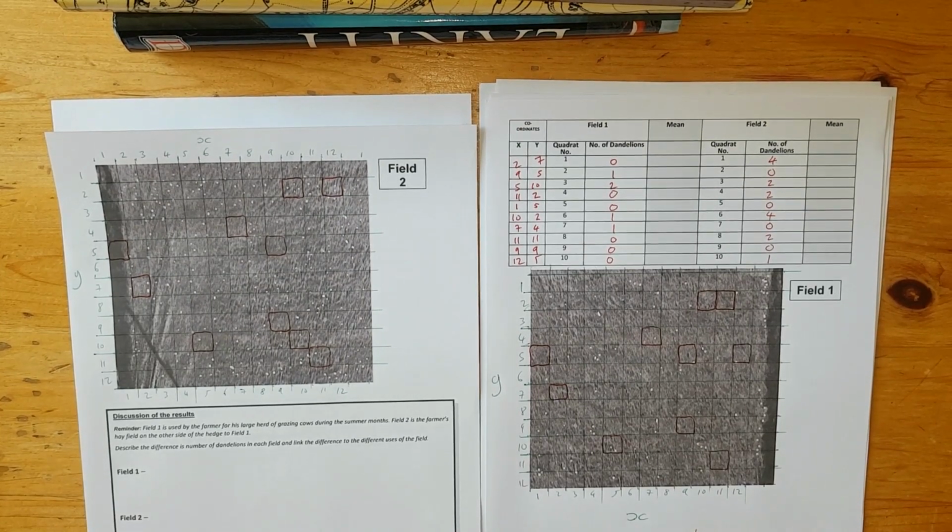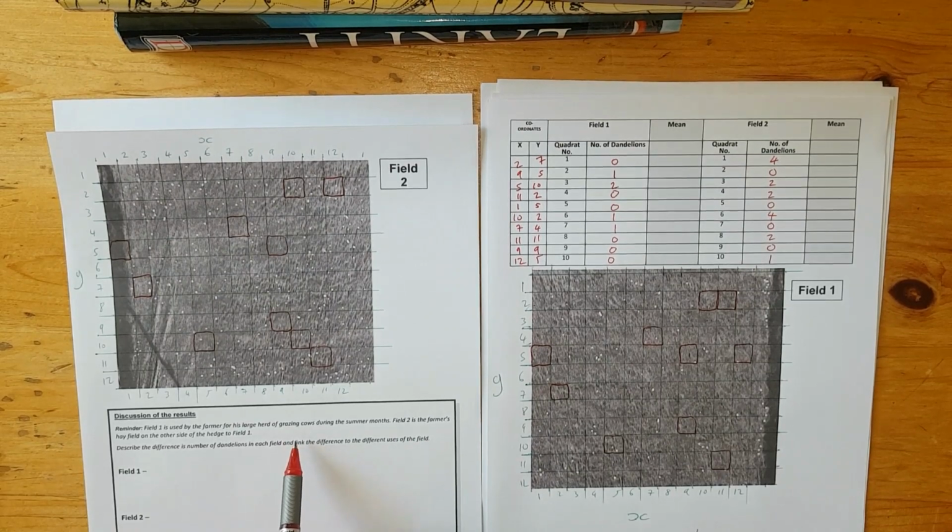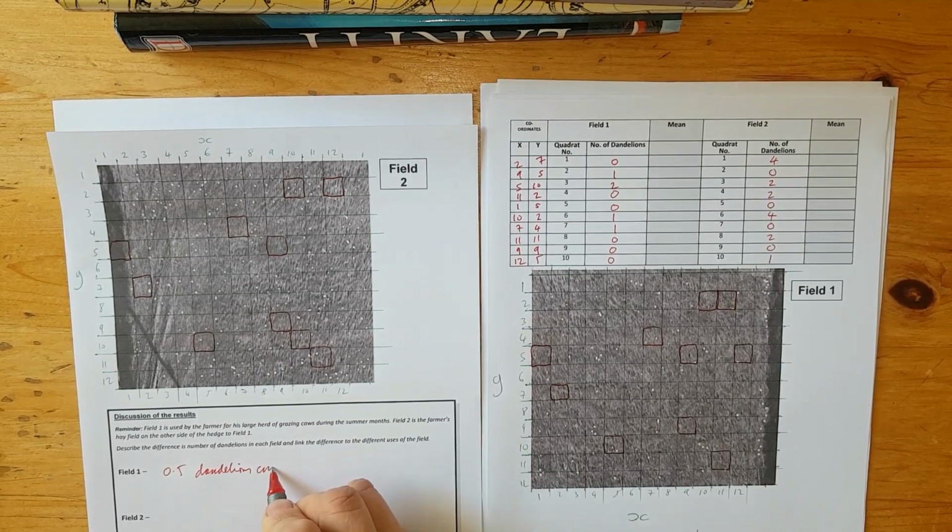There is just a little bit left, and field 1 is used by grazing cows, field 2 is hay. Describe the difference in the number of dandelions in each field and link the difference to the use of the field. So field 1 is 0.5 dandelions per square centimetre. Field 2 is 1.5 dandelions per square centimetre.